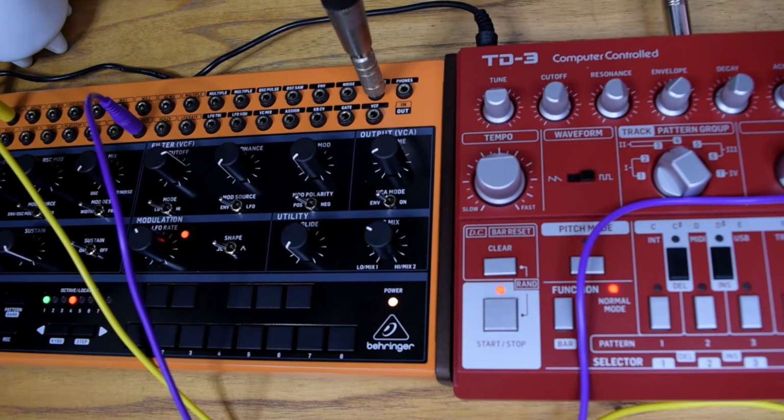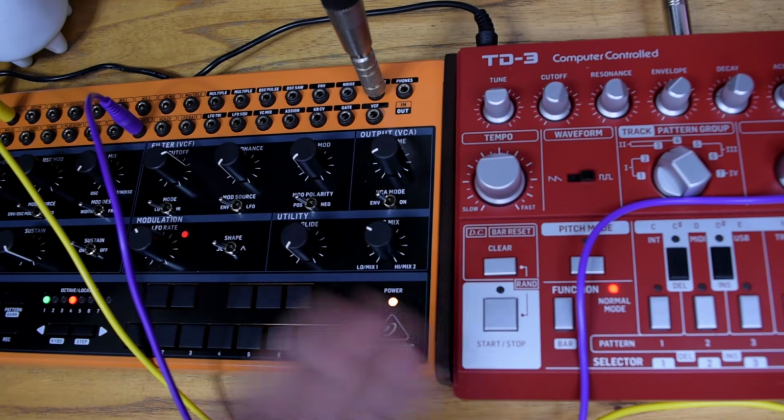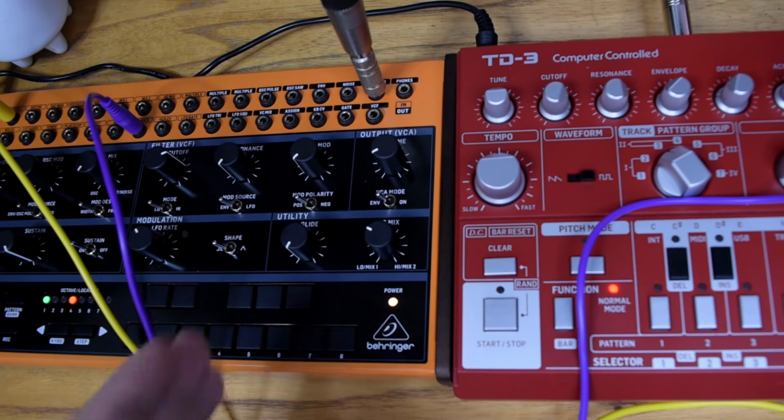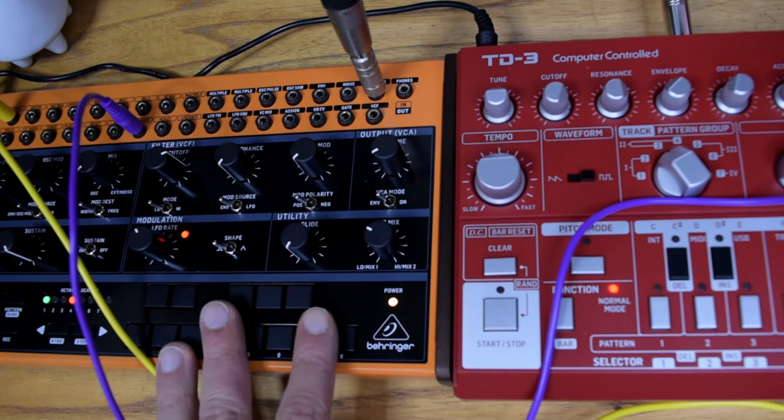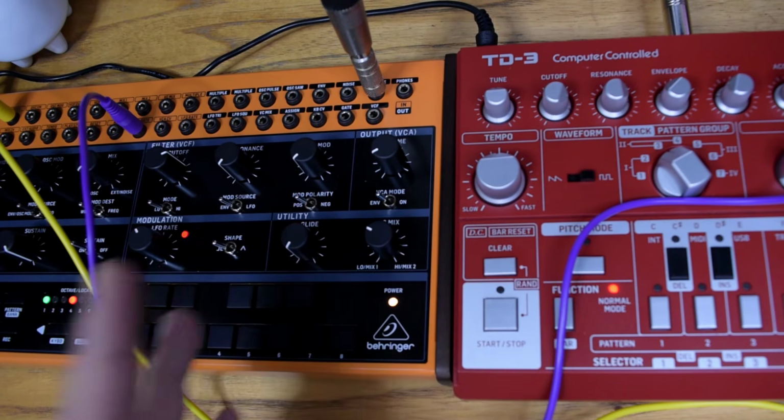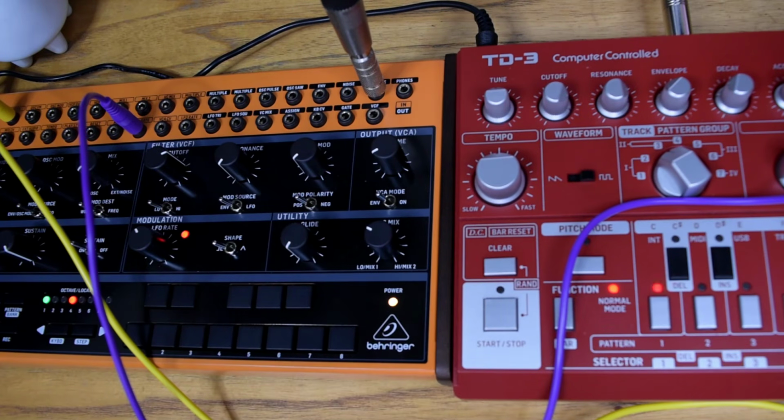Now, of course, you can do a lot of combinations with different synthesizers. Let me just stop it. You can do a lot of combinations with different synthesizers, even with the Crave, just to maybe mess with the sequence that you have right here and play something else right there. So you have a lot of combinations. I'm just showing you the main basic example that you can get out of this.